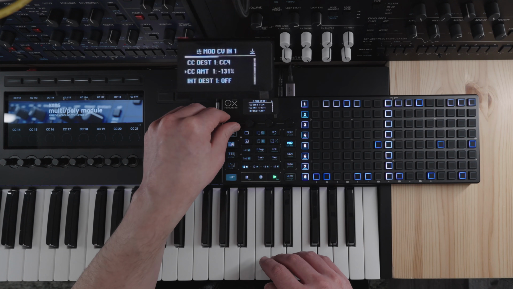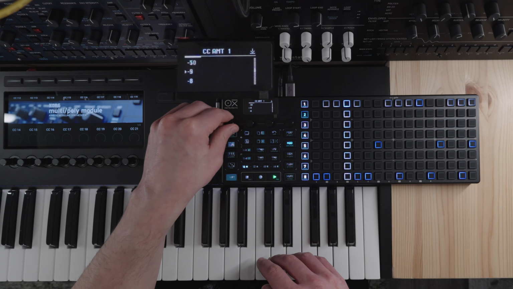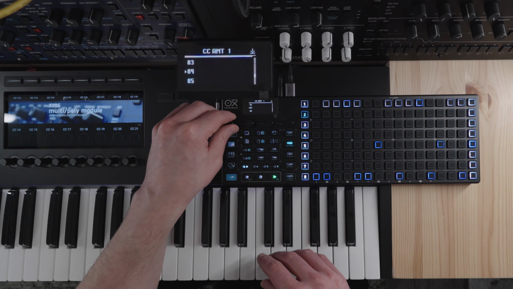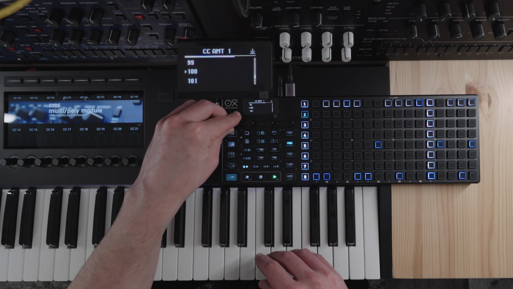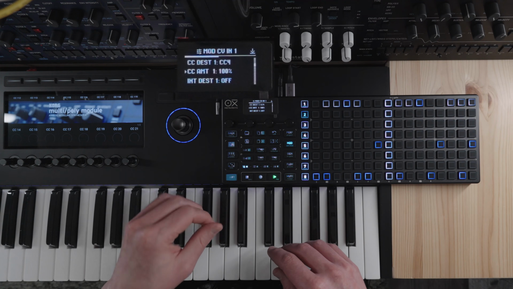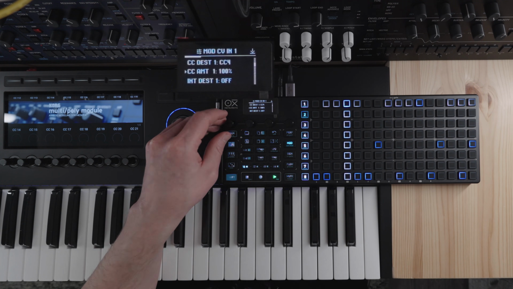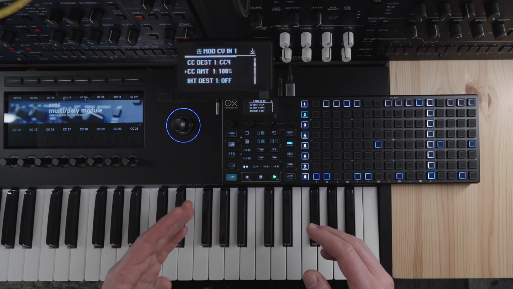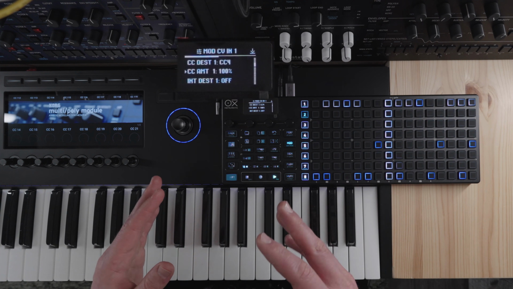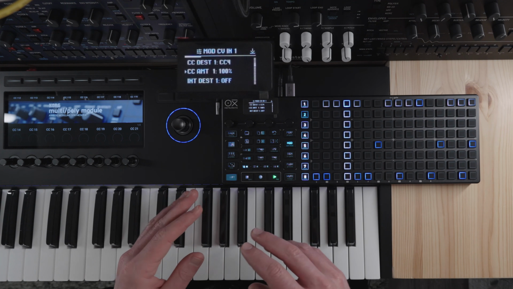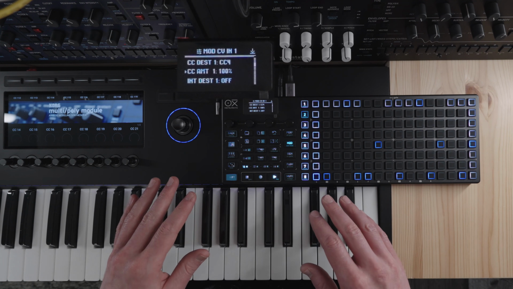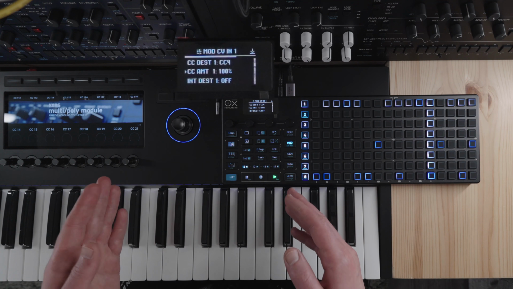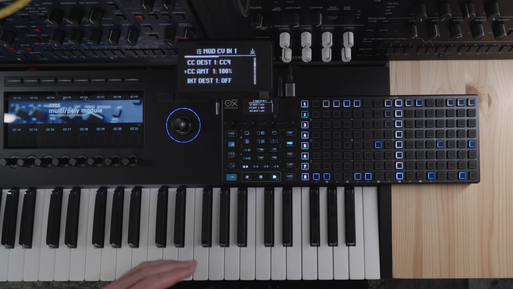You can barely hear anything, so we'll keep it at +100 here, like this. And basically the CV modulation allows you to take very complex modulation from your Eurorack and bring it into the Oxi, convert it into MIDI, and use it to modulate MIDI destinations.